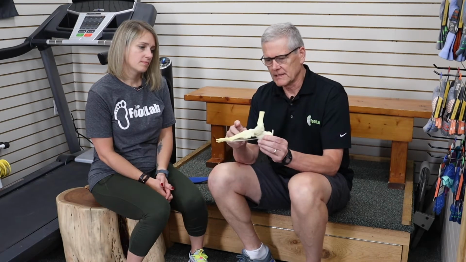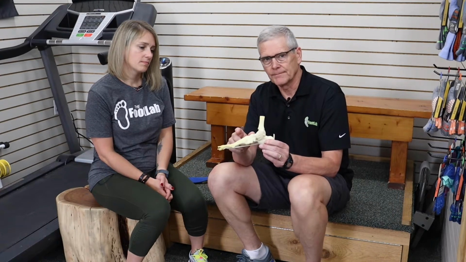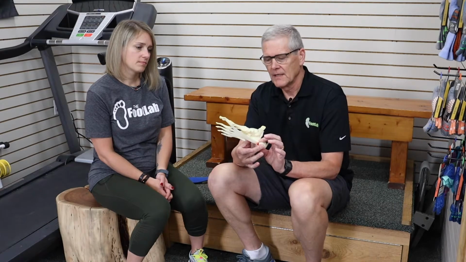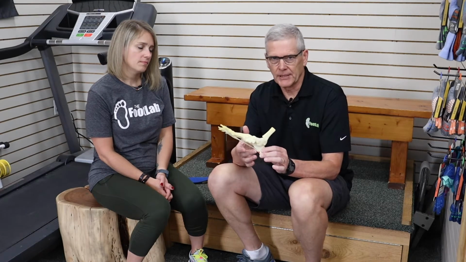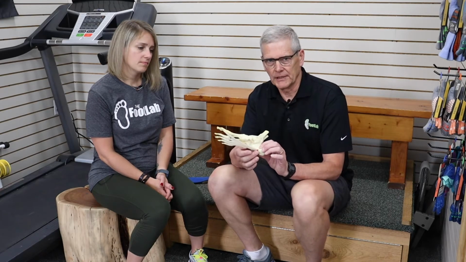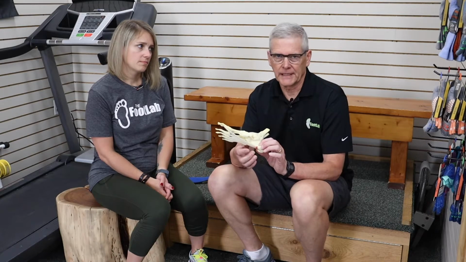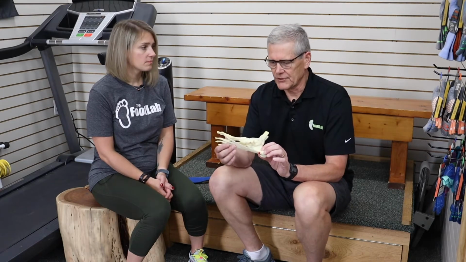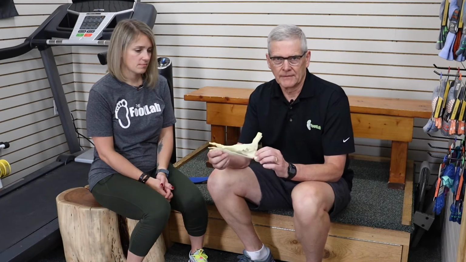So plantar fasciitis, what it is: the plantar fascia ligament, which is on the bottom of the foot here, is responsible for creating the arch in the foot. It's attached at the forefoot and it's attached back here at the heel. Plantar fasciitis is when that ligament is pulled away from the heel, we get little micro tears between the ligament and the heel, and the pain that you're feeling is that ligament tearing away. So the next question is, why does it happen?